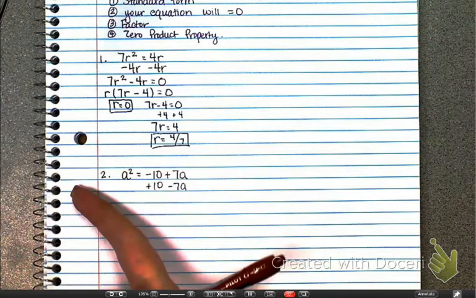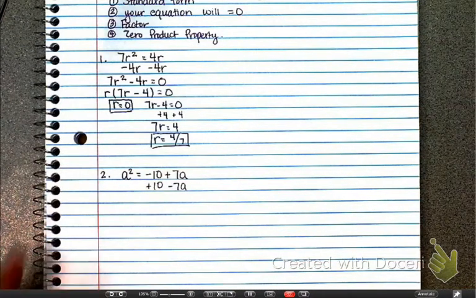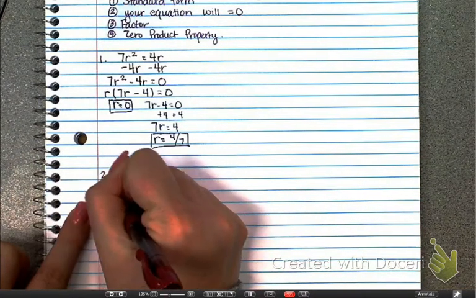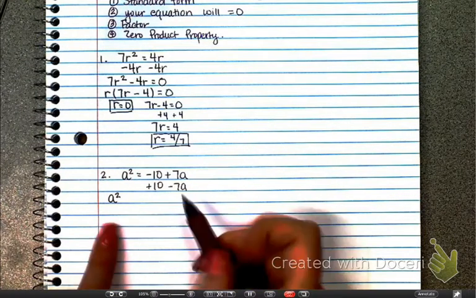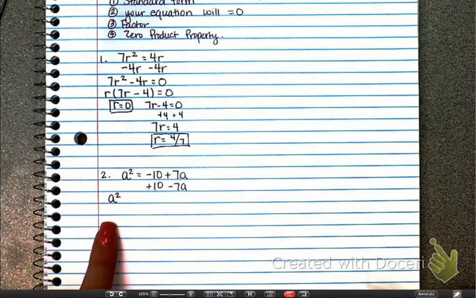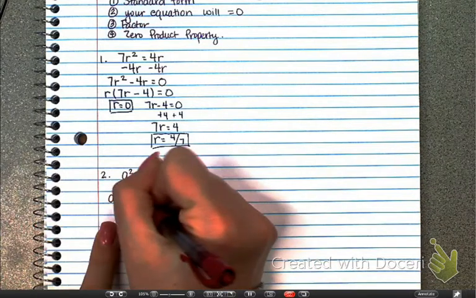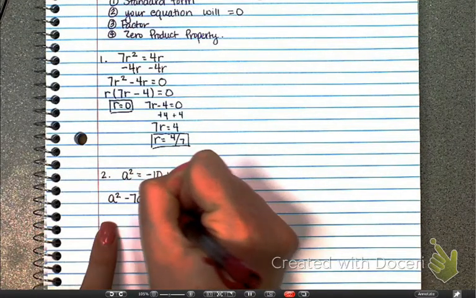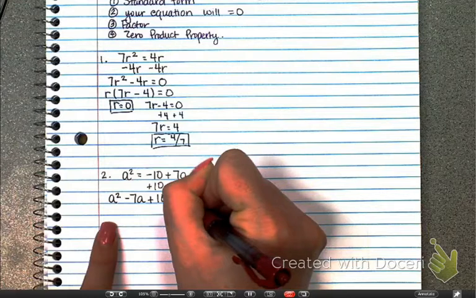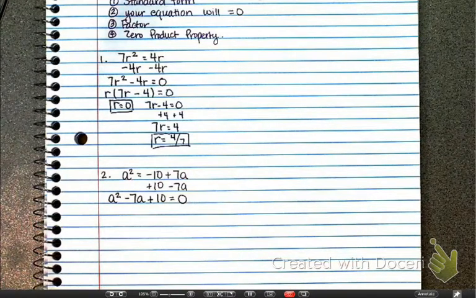And we need to do that to both sides, right? So I have a squared. Now, we want it in standard form, so what should I write next? Minus 7a plus 10, and all of that equals 0. Cool? Okay. Step 3 is to factor. Is there a GCF? Nope. There's 3 terms, so I'm either using the x or the super x.